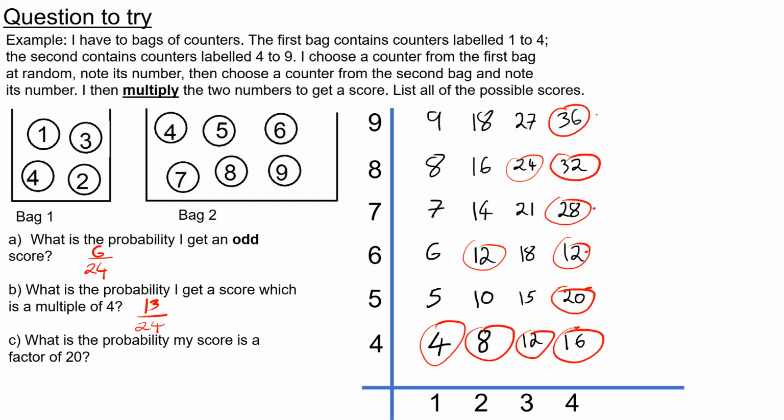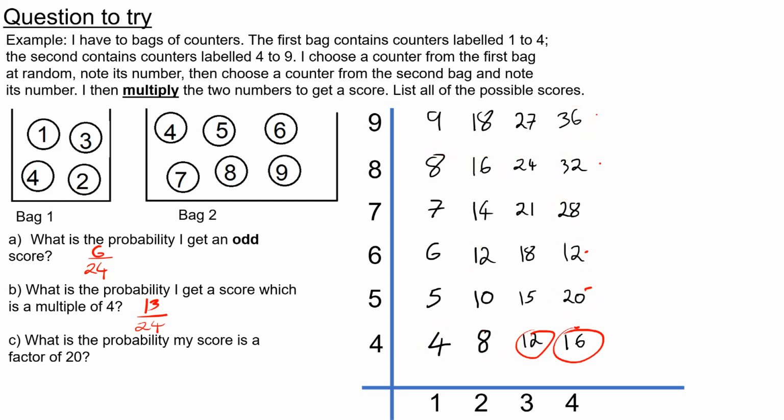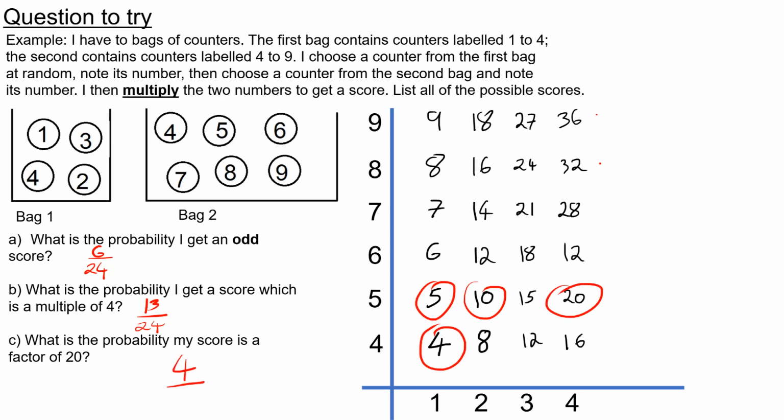And finally, the probability that I have a multiple of 20. So let's look at not a multiple of 20, a factor of 20. These are all the numbers that have 20 in their times table. So we just have 5, 10, 20 itself, 4, and that is it. So there's 4 possibilities there out of 36, and that would be my probability.